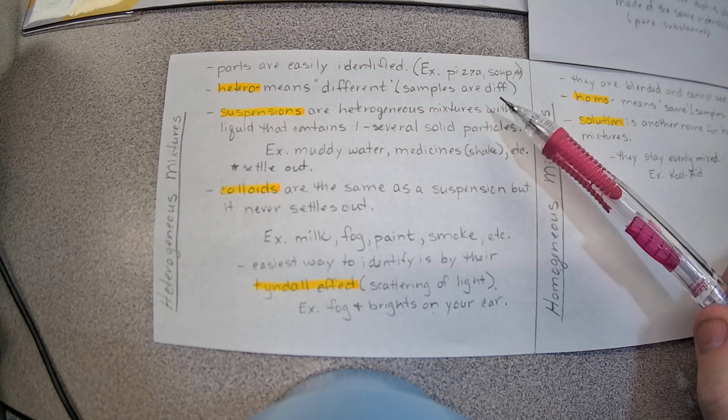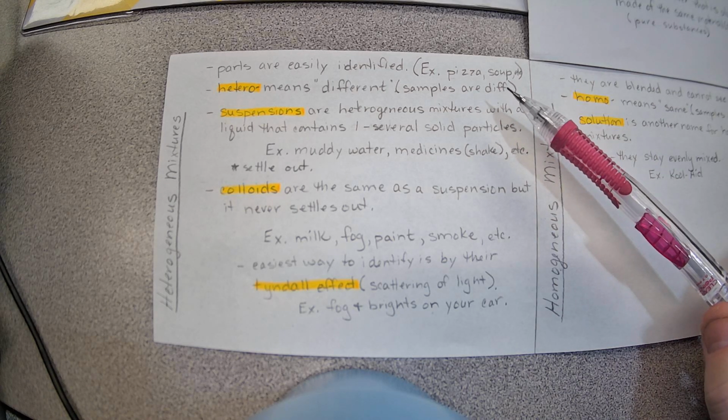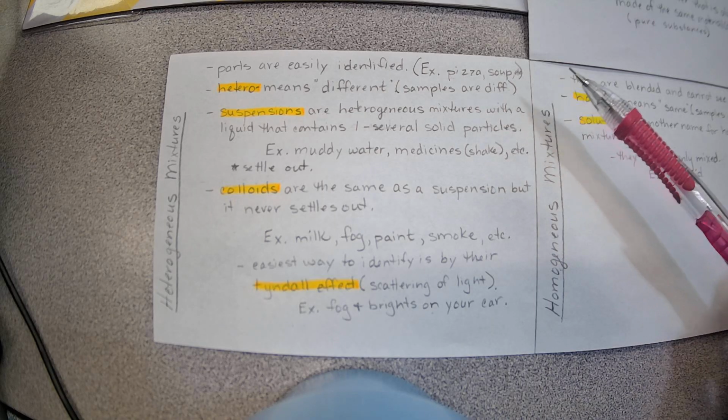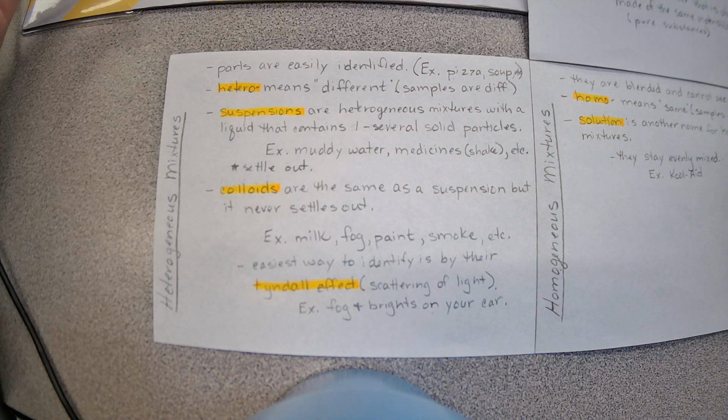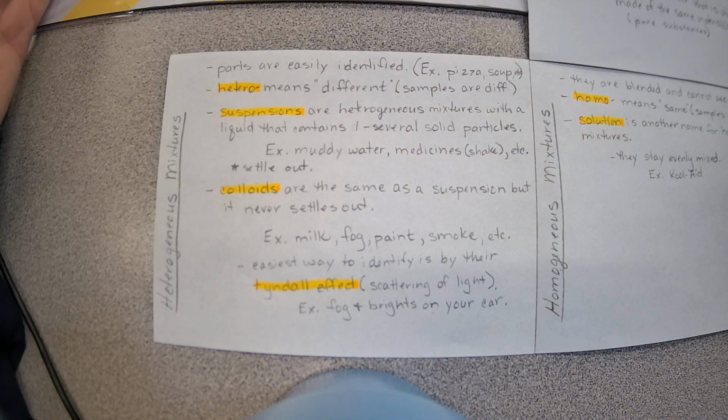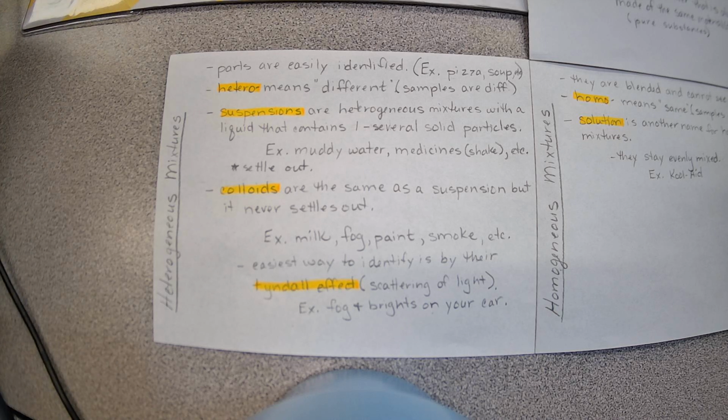Okay? Hetero means if I took a sample, every sample I would take would be different. Okay? The one I use here is cereal. If I'm eating Lucky Charms, I'm not guaranteed to get the same amount of each shape of marshmallow in every single bite. So that would be a heterogeneous mixture.